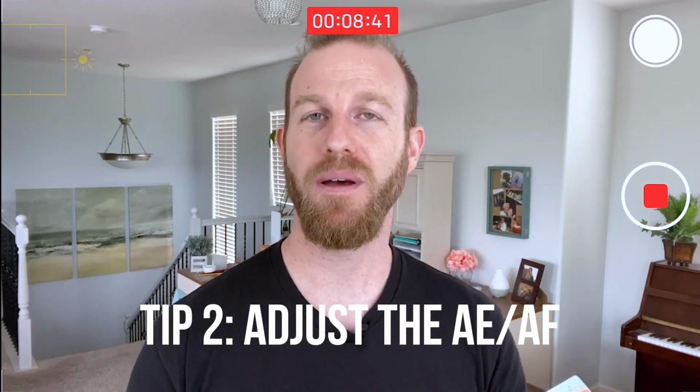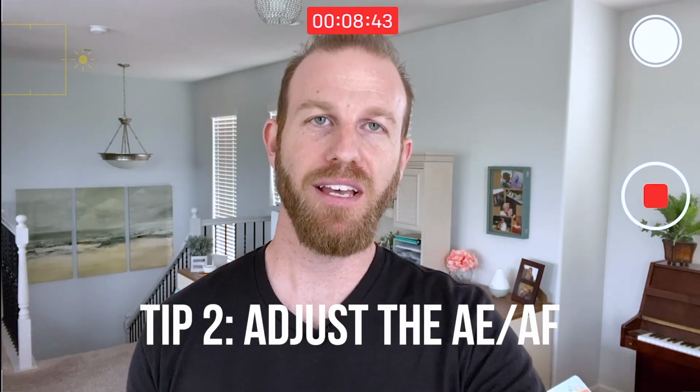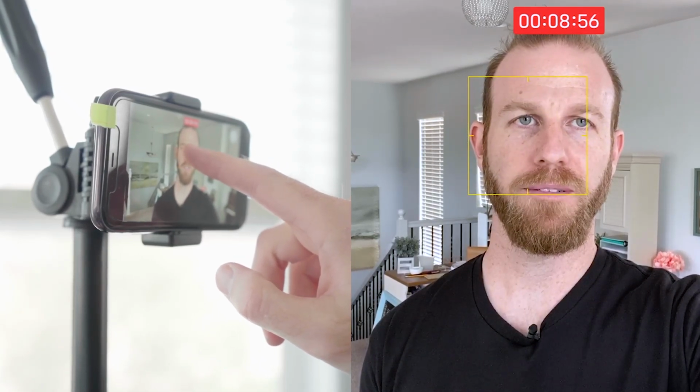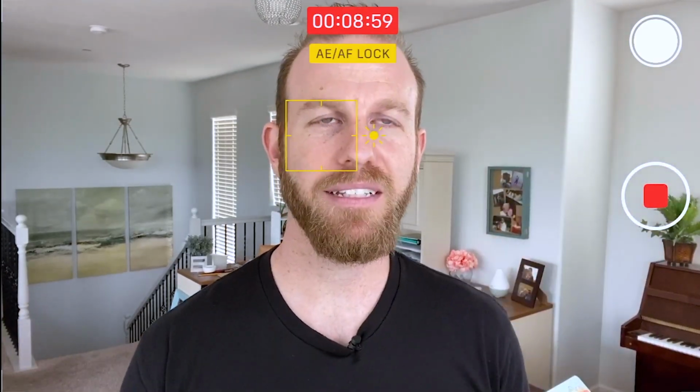So one tip I wanted to give you guys was use the auto exposure, autofocus tip on the iPhone. Sometimes you'll click on the iPhone and you'll see this little box pop up. Basically what you want to do is click where your eye is or where your subject is to get in focus, and then click and hold. It'll do this auto exposure, autofocus lock. So if you're moving around and you've got a dark or very light background or a black shirt, none of that is going to change.